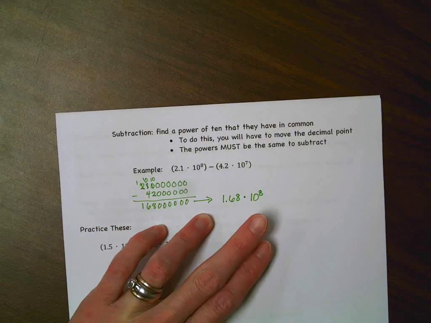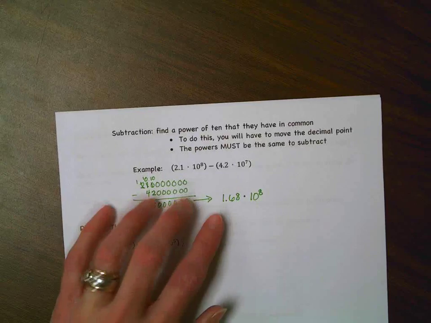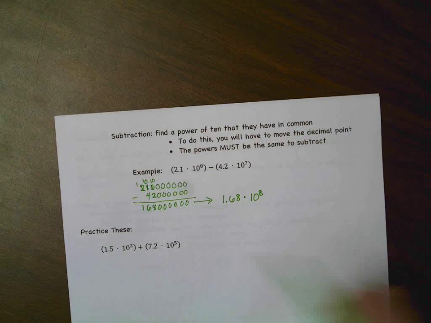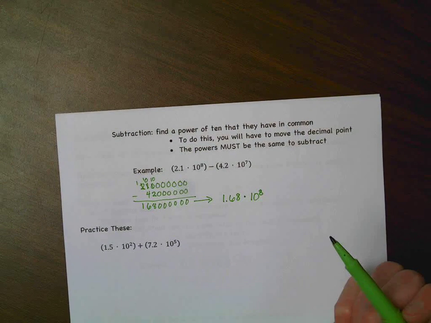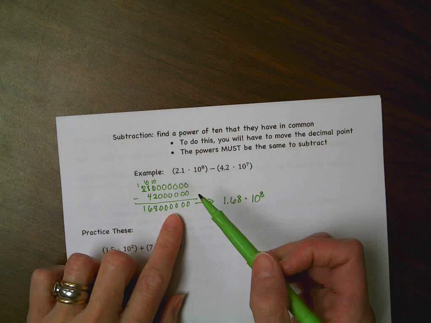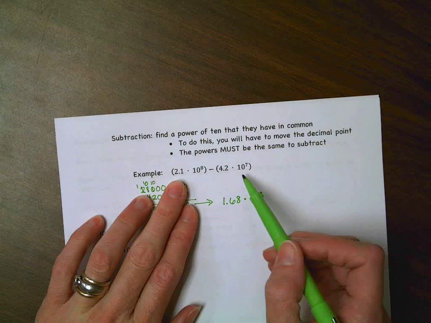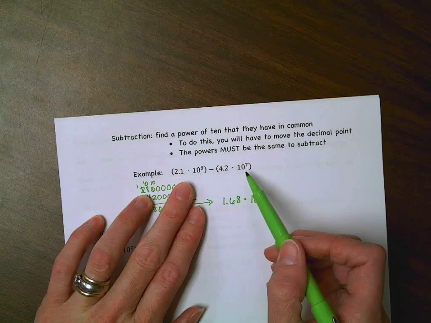So this is the fail-safe way. Turn them both into standard form and subtract, and then convert them into scientific notation. I have to be honest and tell you I like this way better. You can do it for addition the same way. You would turn them both into standard form and then add them together and get your answer that way. So it's kind of interesting that you can do it either way.